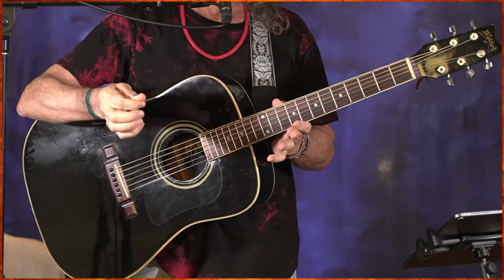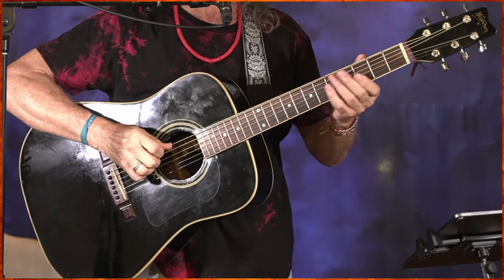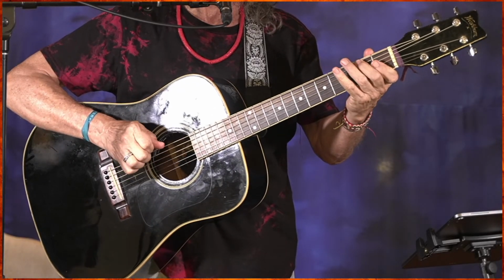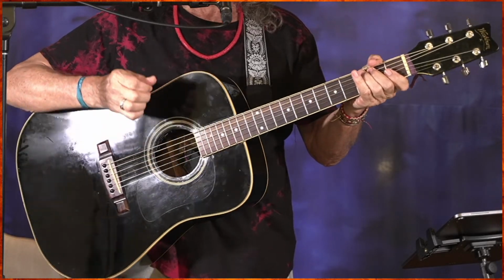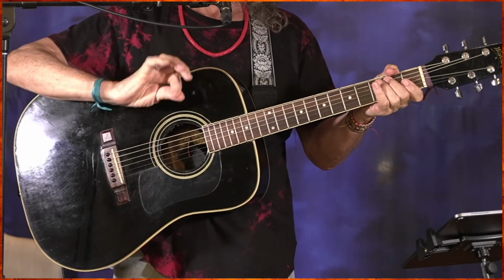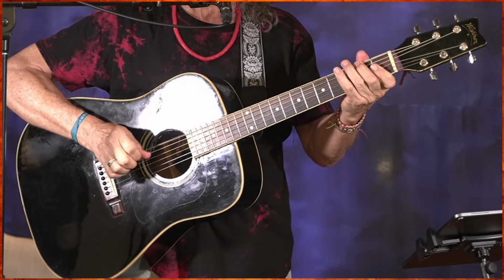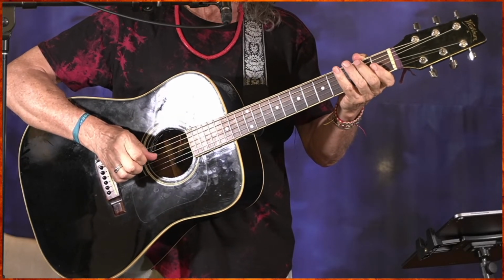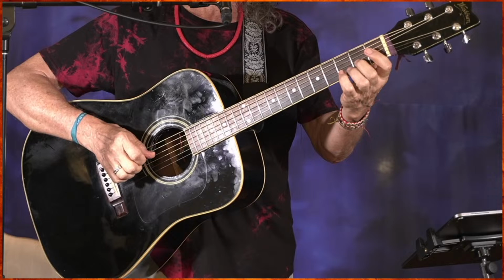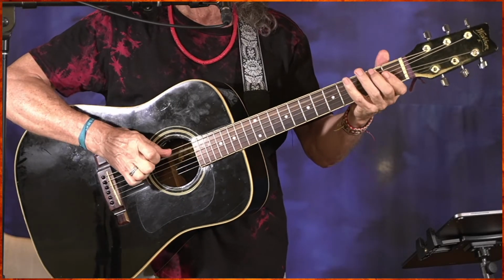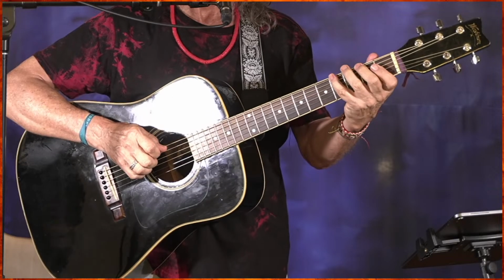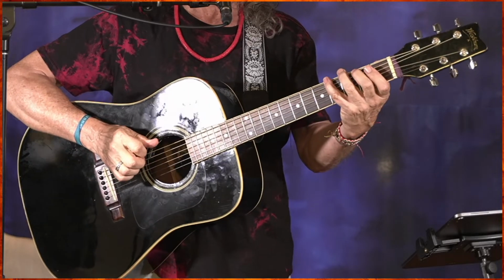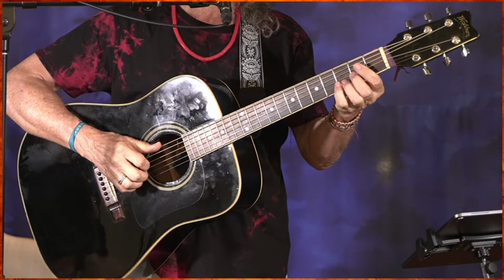Or you can use a guitar pick. I'll pretend like I have a pick in my hand. I'm just going to use my thumb. So I got my finger and my thumb, like a guitar pick. So you play. I like it better. Boom.